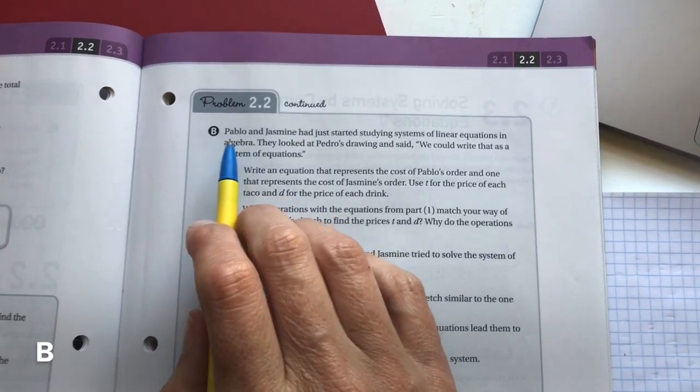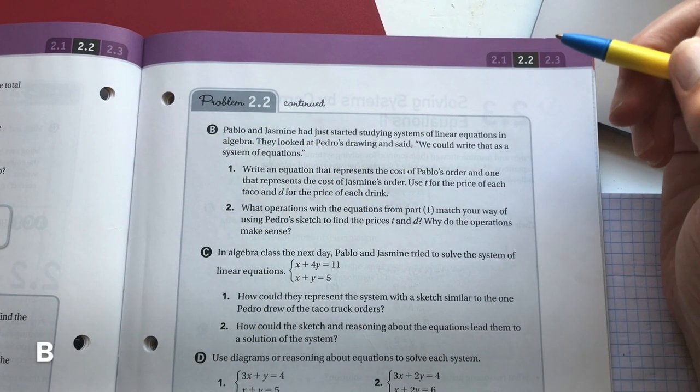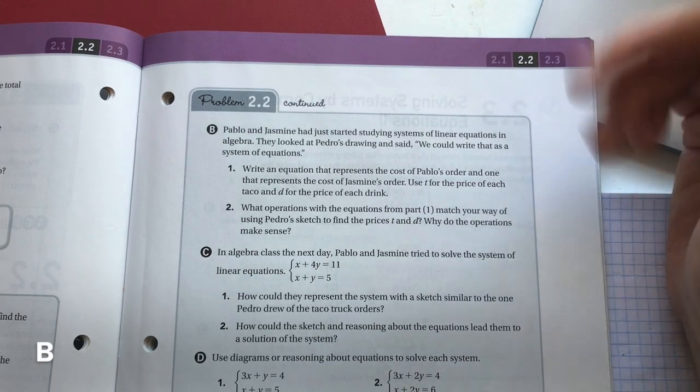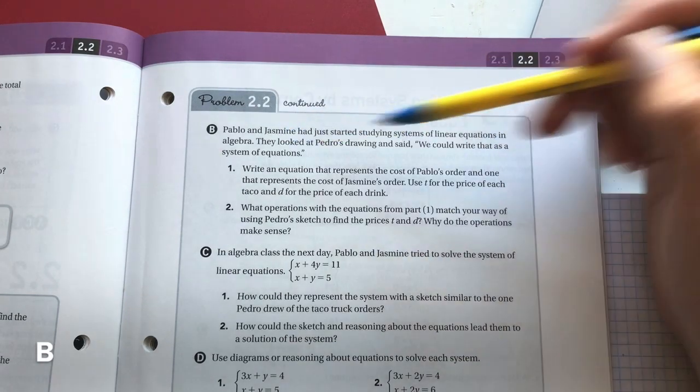B. Pablo and Jasmine had just started studying the systems of linear equations in algebra. That's funny. You guys did too. They looked at Pedro's drawing and said, we could write that as a system of equations.